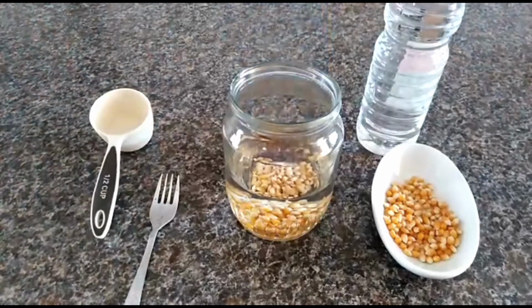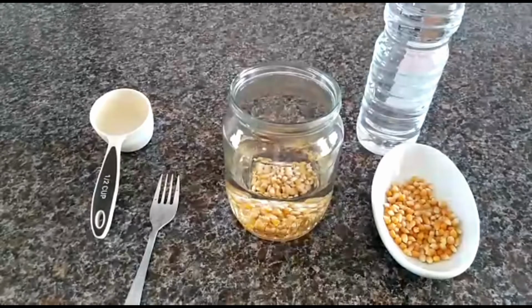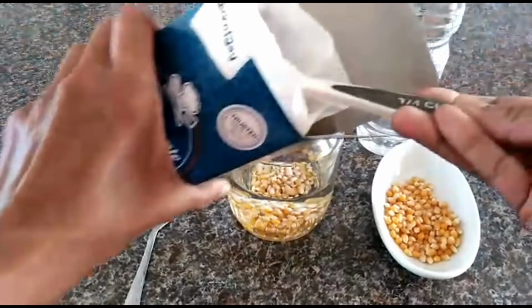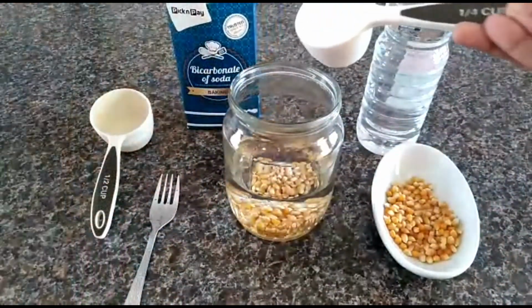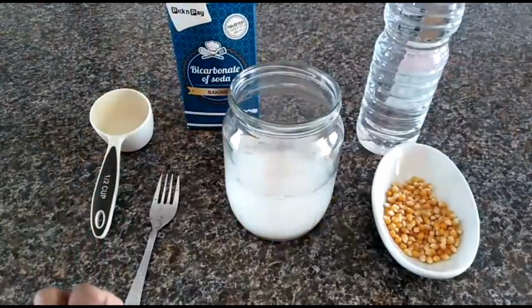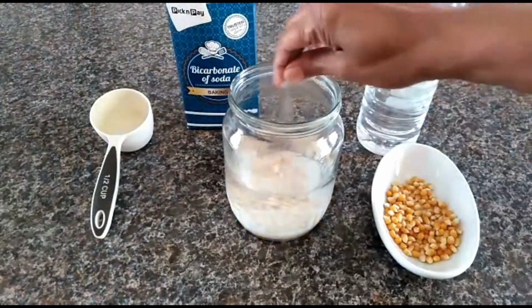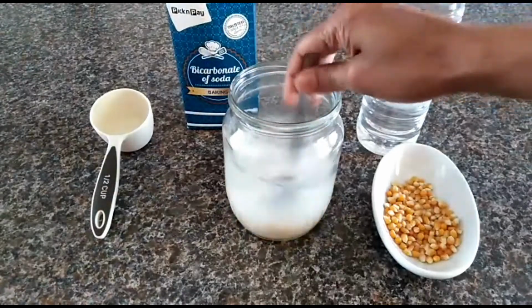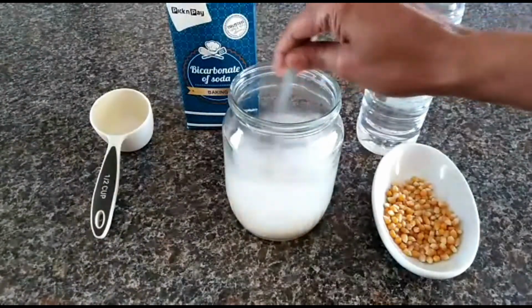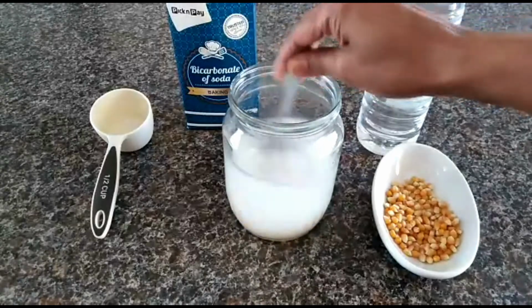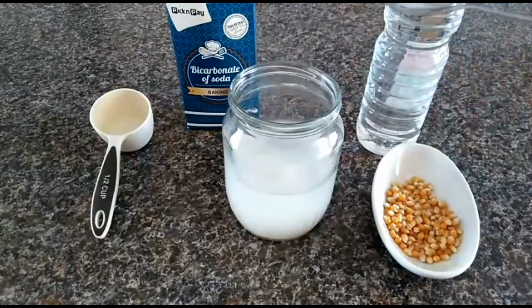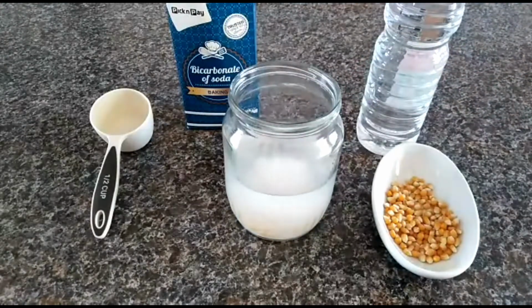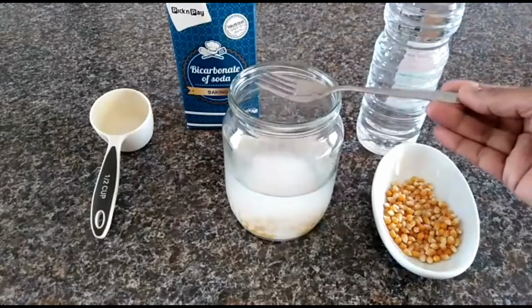Next, what we're going to do is we're going to add quarter cup of bicarbonate of soda. Okay, so I've measured quarter cup of bicarbonate of soda and I'm going to add it in. Okay, and then I'm going to mix and see if we get a reaction. Mix it up properly so it melts into the water. Okay, is there a reaction? No, I can't see anything that's happening. All right, there's no reaction.